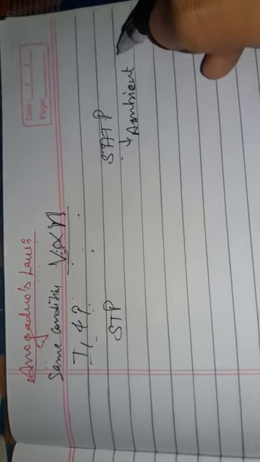Okay, next we explain how to write molar volume under different conditions. That is the standard temperature and pressure condition, and the standard ambient temperature and pressure condition. So there are two types: STP and SATP. S stands for standard and A stands for ambient, sorry, not evident, ambient temperature and pressure condition.